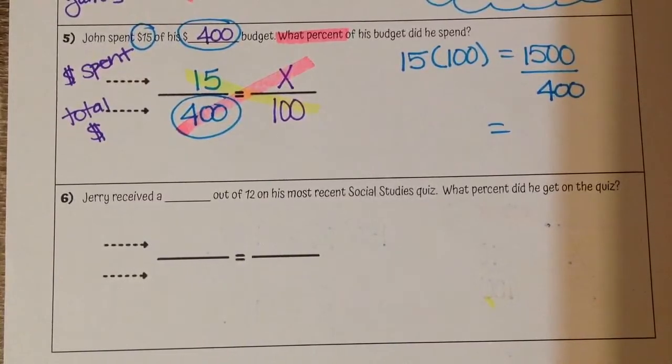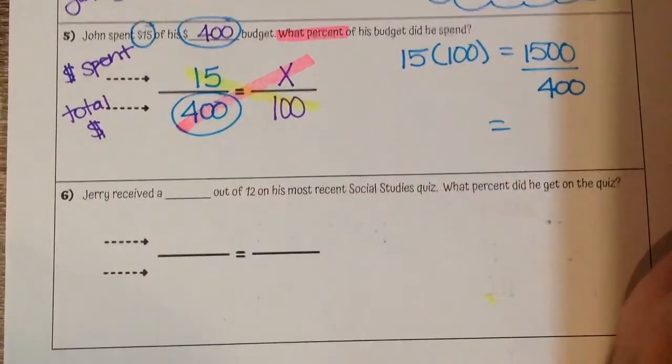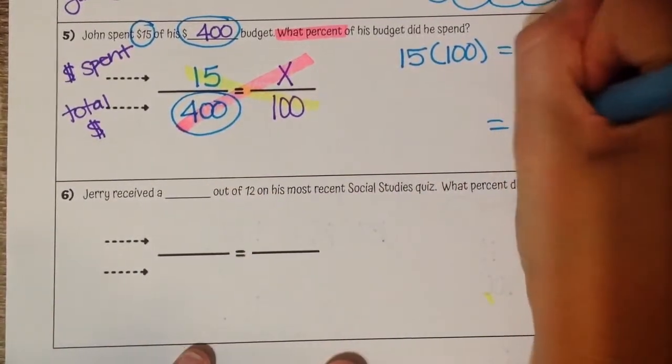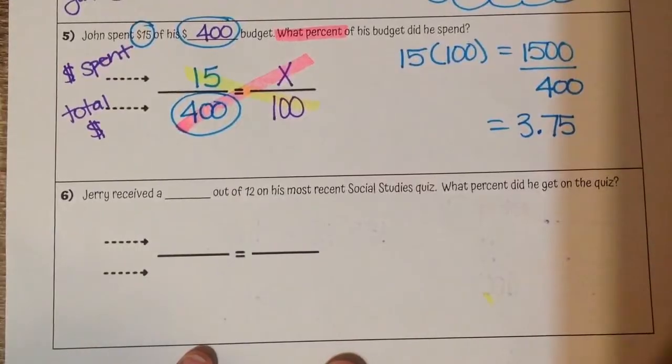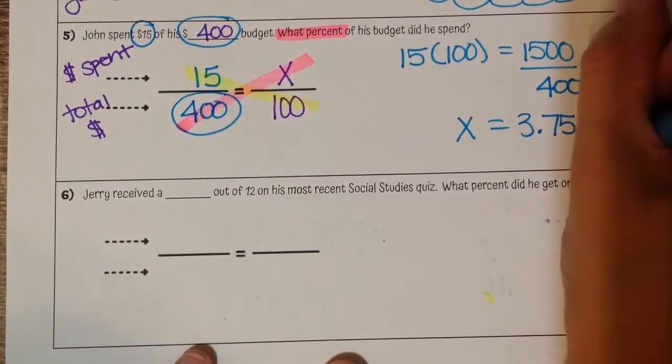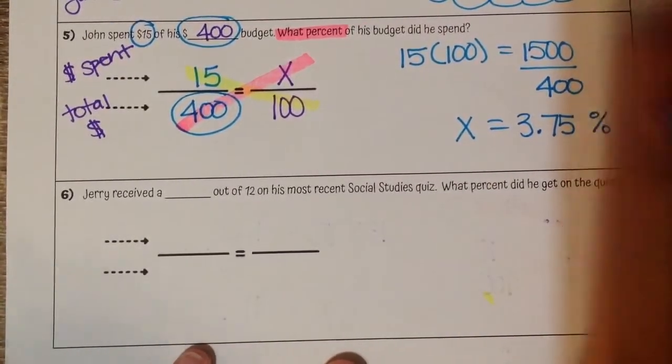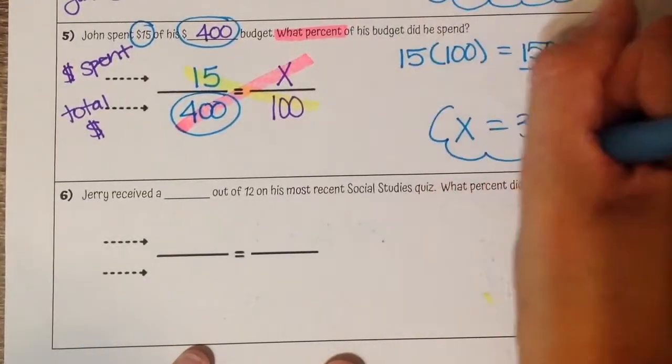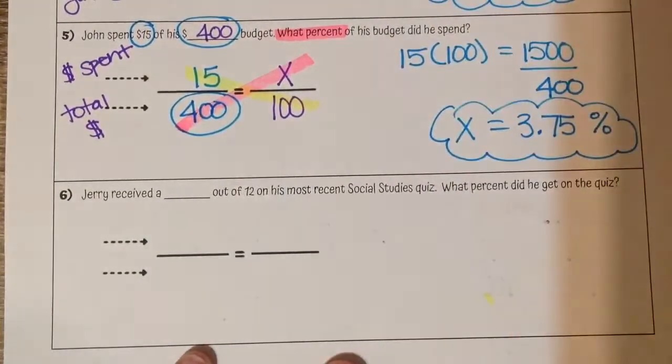Hold on, 1,500 divided by 400. I get 3.75. So that means he spent 3.75% of his budget since we were solving for the percent. Or you could round that to about 3.8.